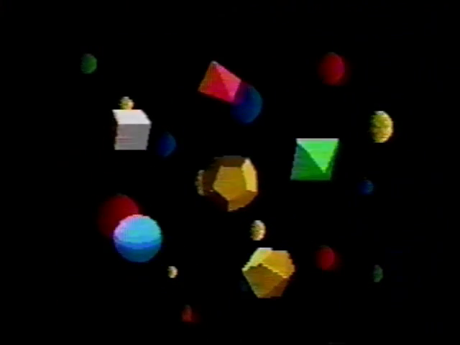These polyhedra represent the 5 perfect solids of the ancients plus a sphere. And in this sequence we see the polyhedra falling into a classic simulation of a gravity well in space, such as a black hole.